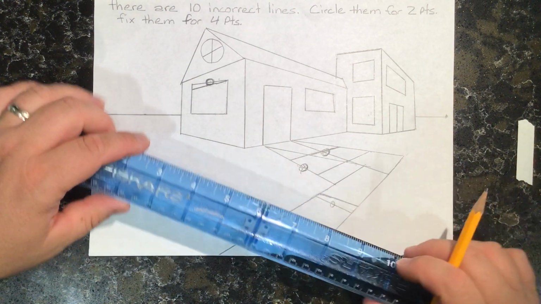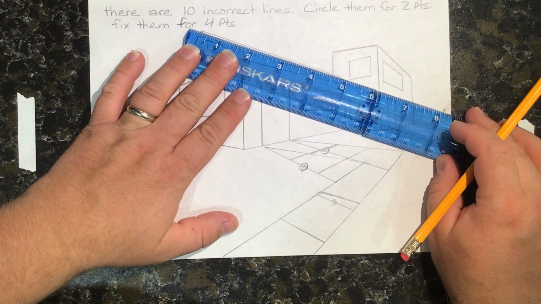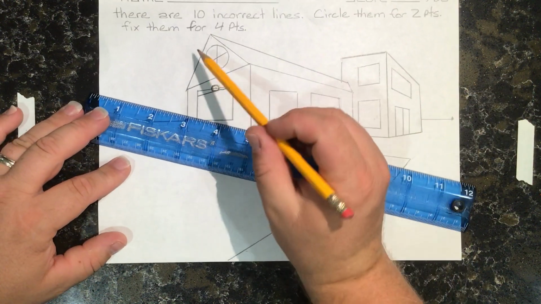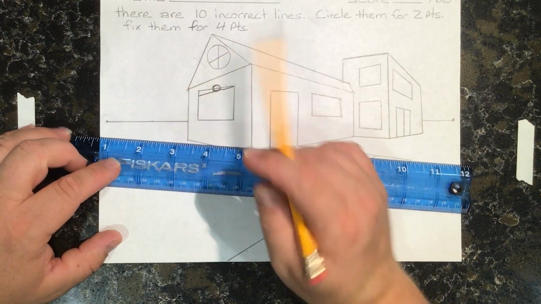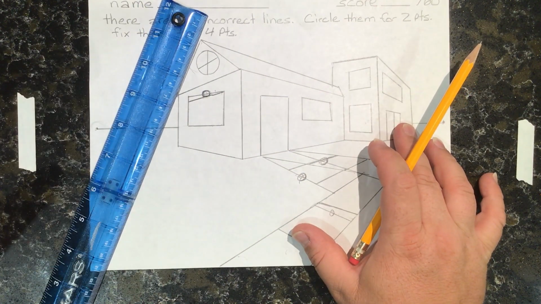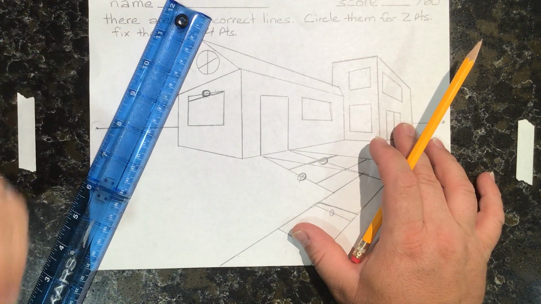A couple other mistakes you'll see is, well, the roof. Notice the roof. You have the triangle. These are sloped sides, and oftentimes they'll get some students to think this is wrong, because it doesn't go to the vanishing point. You notice it clearly does not go to a vanishing point. It shouldn't go to a vanishing point because it's sloped, it's an angle.